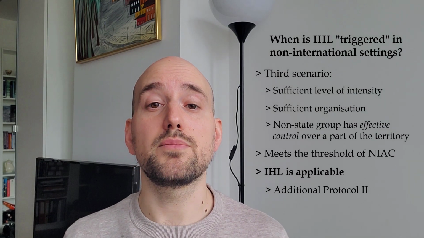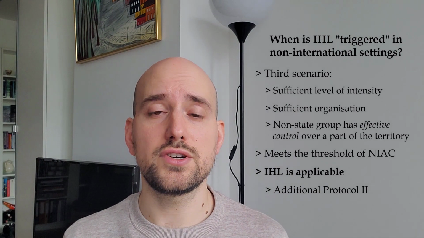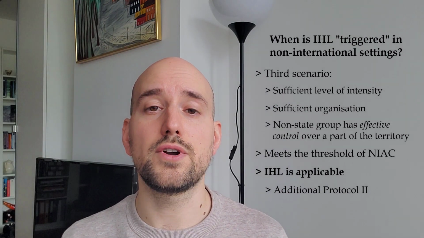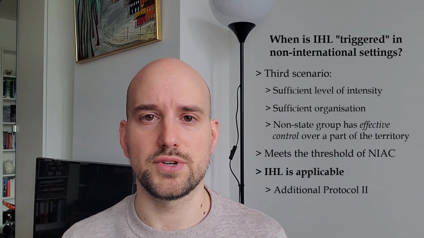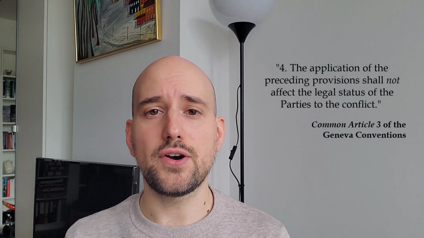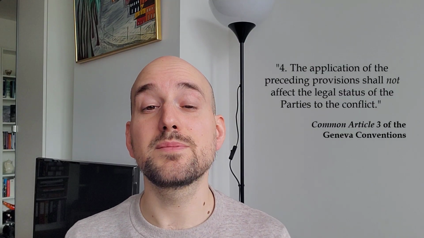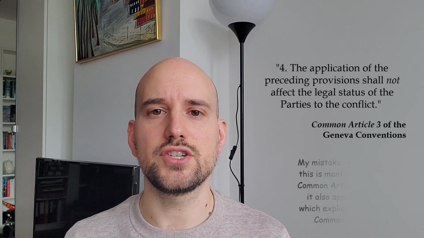The idea here is that the hostilities will likely be more protracted, that military capacities will be higher, and that military operations will be more concerted, better organized, and potentially also more violent. And this is why we need Additional Protocol 2 with its additional protections for the various individuals that require such protection.